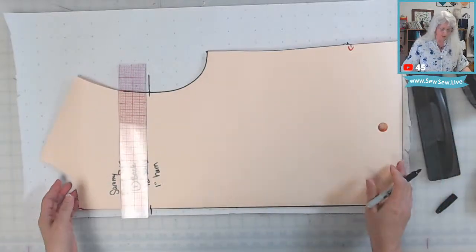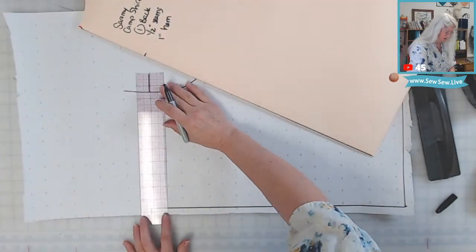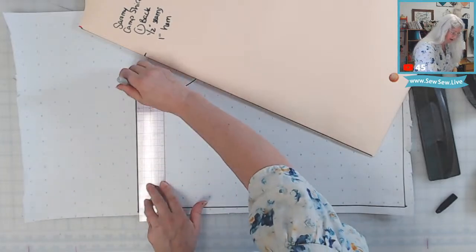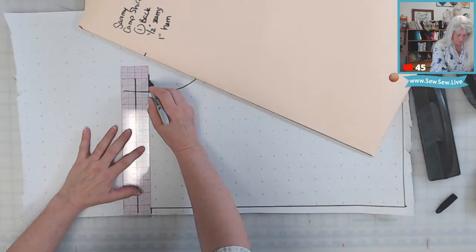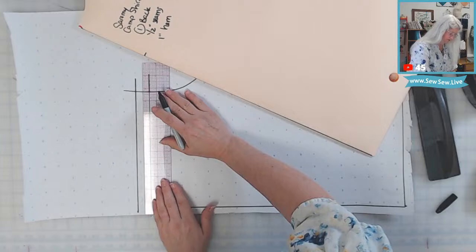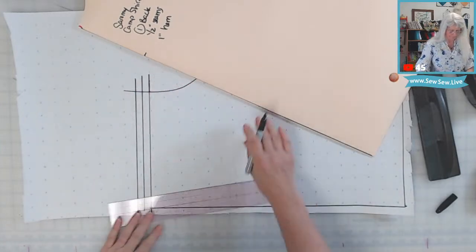And now what I'm going to do, because I've done this so many times, I'm going to draw my yoke right now. I'm going to put it 1 inch away because that's the seam allowance between these two, so they'll share a cut line. These are just little tricks you get when you're doing a lot.